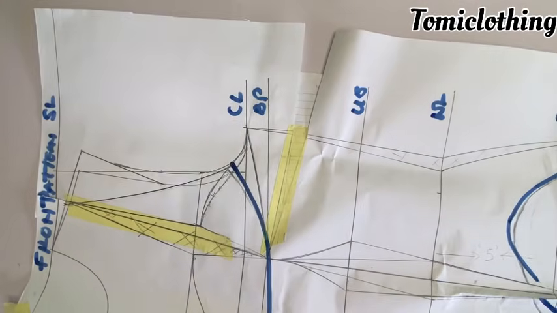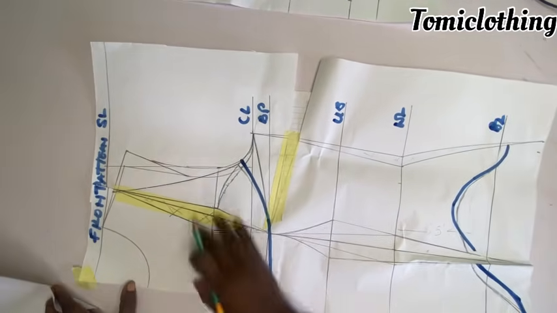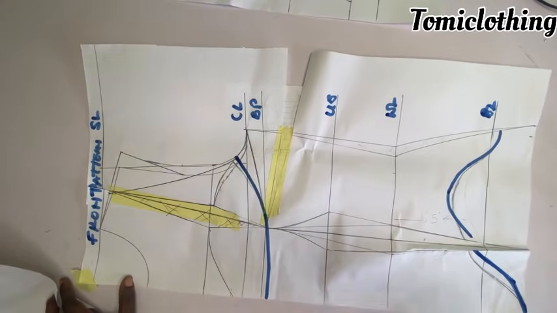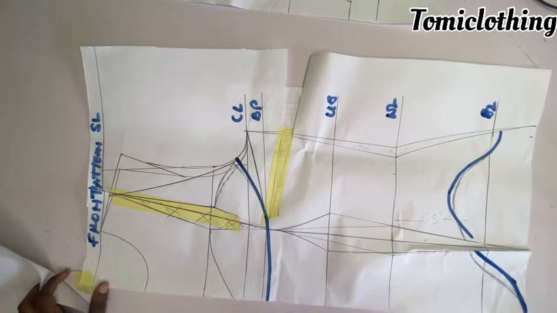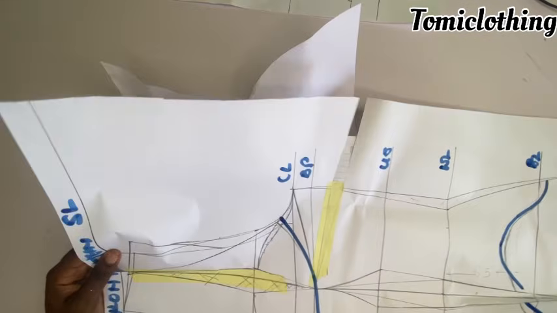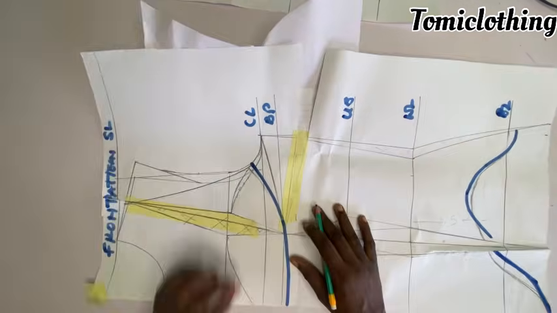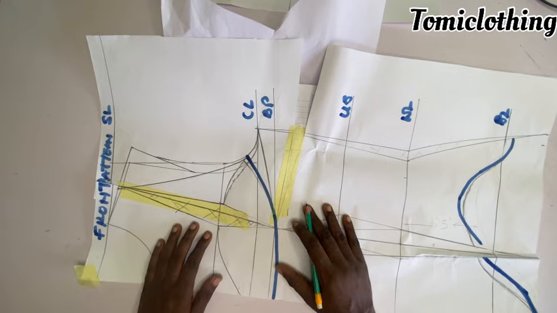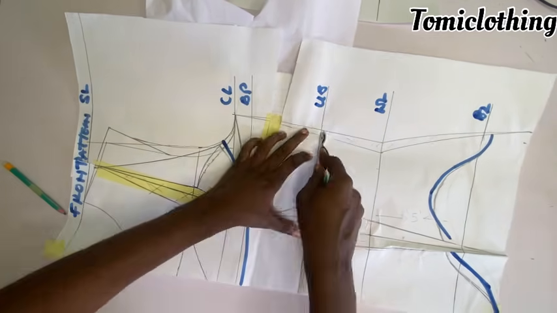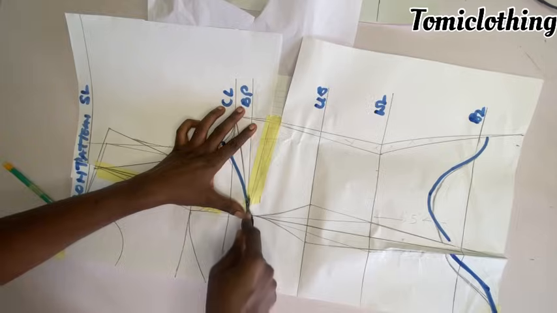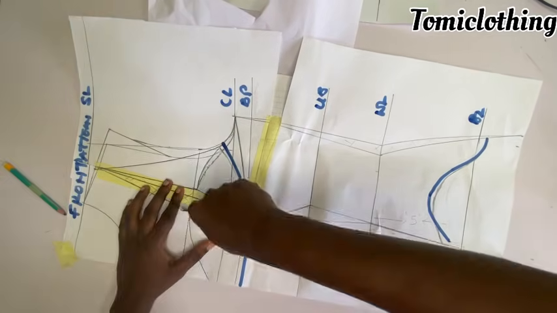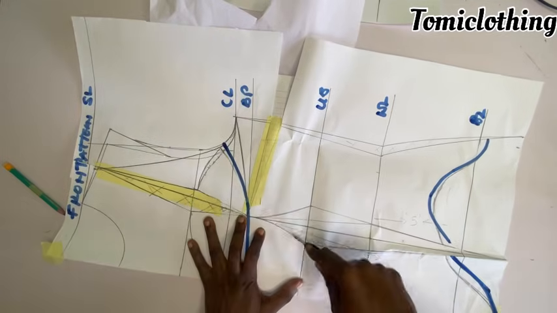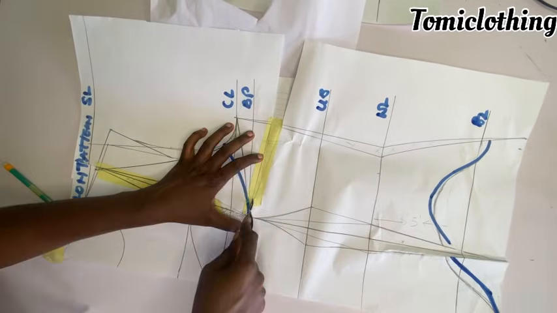So now I'm just going to be tracing out the over bust corset, the one that is inside. So you are going to take a new pattern paper and trace what you have there. You just take your pattern paper like this and put it underneath because you are going to be tracing it out. So you take your tracing wheel to trace the pattern out, just as you can see. Carefully trace it out. So I'm just tracing the bust start like that. So you carefully trace it out.